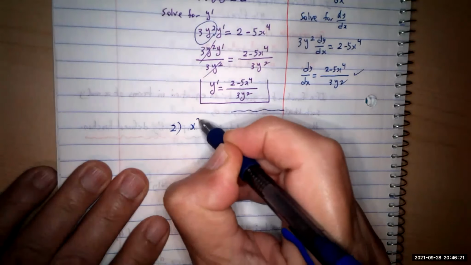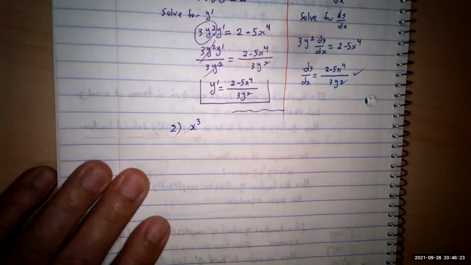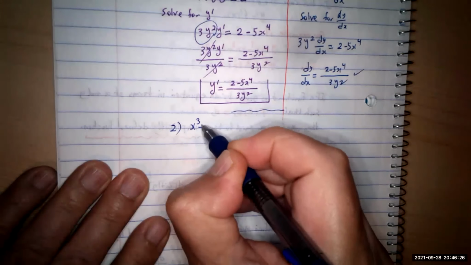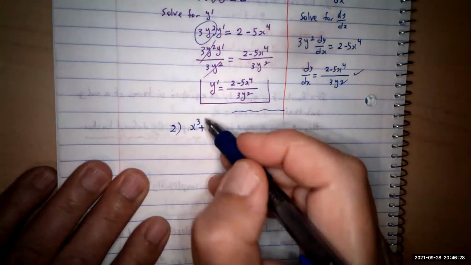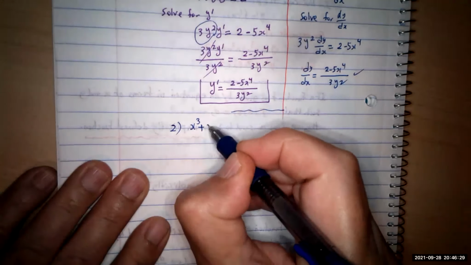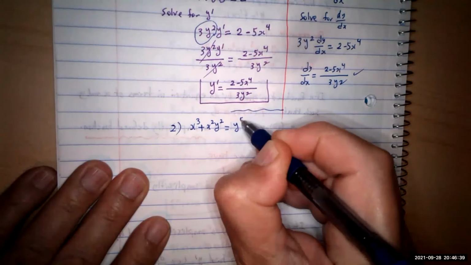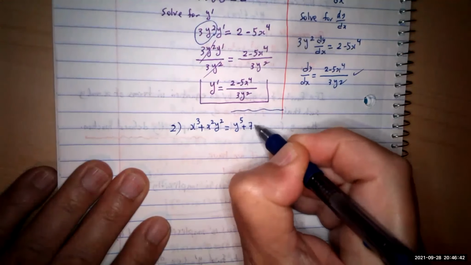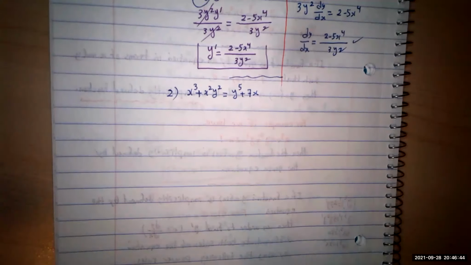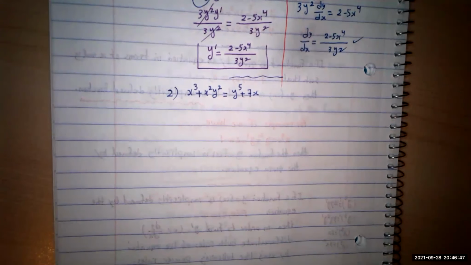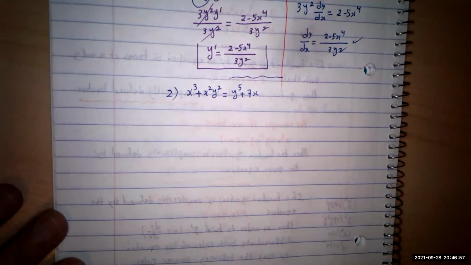We have the x cubed here. This is x cubed plus x squared y squared. And you want to make it more interesting, so you have something like y to the fifth plus 7x. That's the most general one that you can have. Not complicated, but the most involved. We want to differentiate it to find the y prime. So let's see what the problem is. Are you ready?